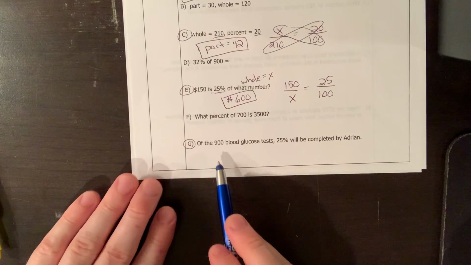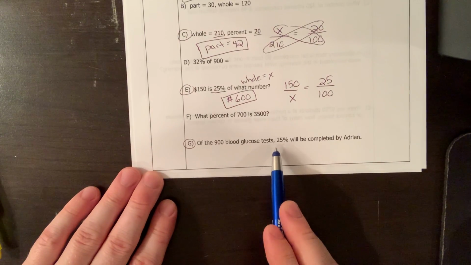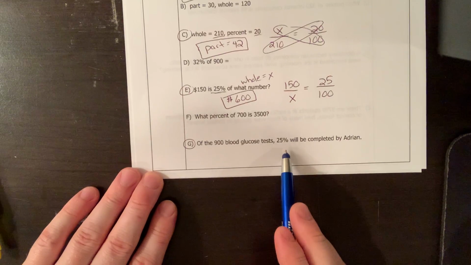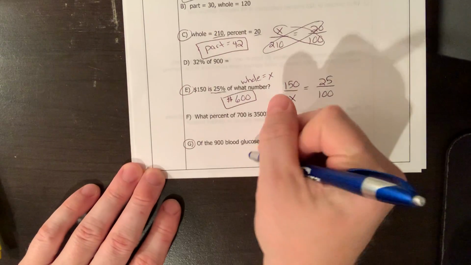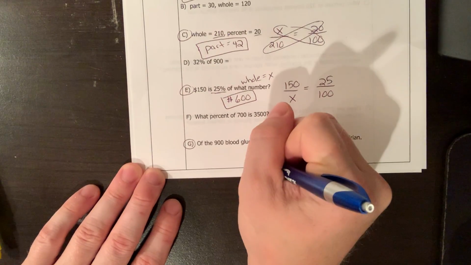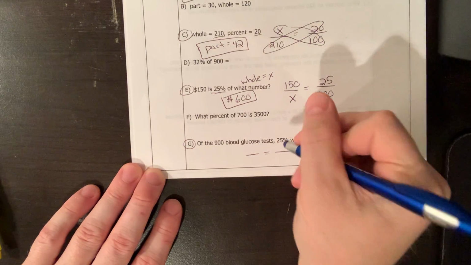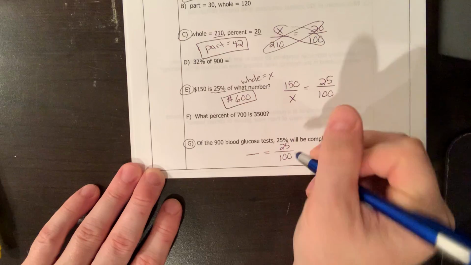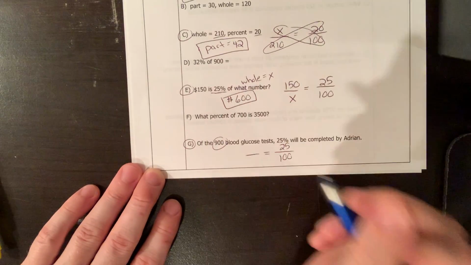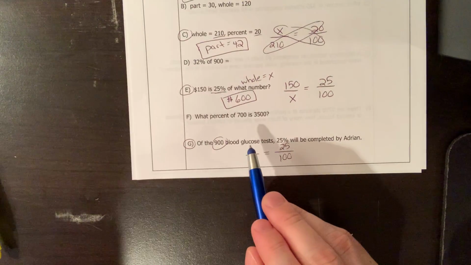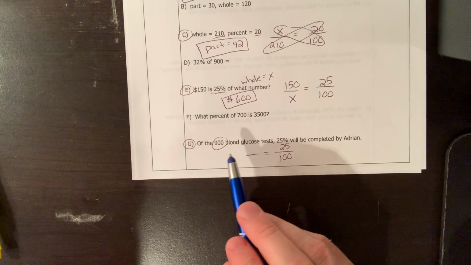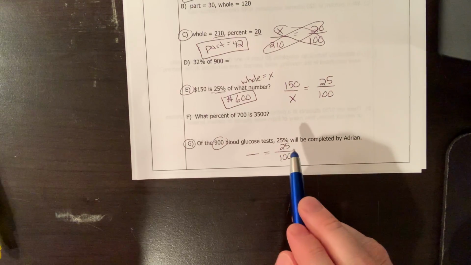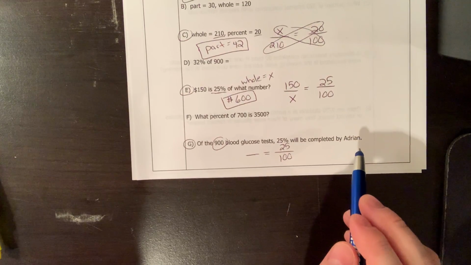Okay, all right. One more example on the first page, and then we'll jump to the word problems on the back. Of 900 blood glucose tests, 25% will be completed by Adrian. All right, again, percent problem requires percent proportion. So we know the percent number always goes over 100. That's easy. Now, we have one other number here, 900. Does 900 represent the whole or the part?